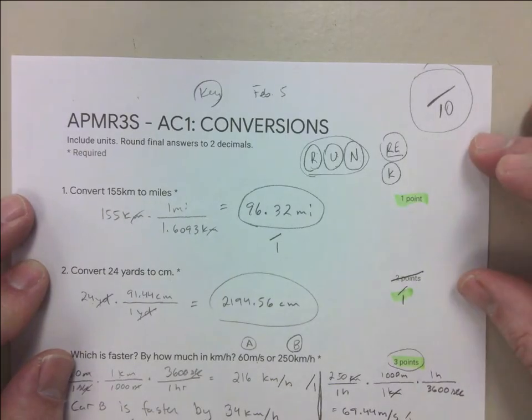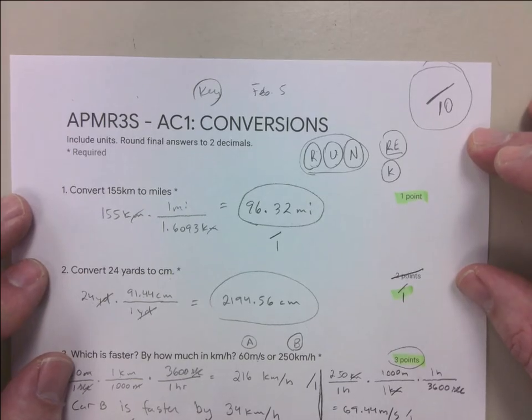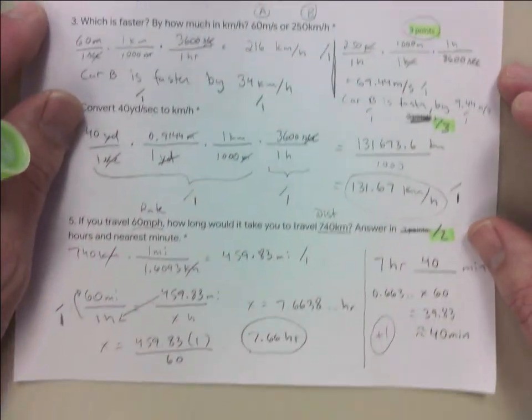Yes? Can I have 2 questions? If you didn't get to a question, you just get 0 for it? Today, yes. Okay, and then if I didn't do the proportion part, but I just divided by 60 for the last question, does it still? That's fine. Okay. That's part of work, yeah. Yeah, that's part of work.